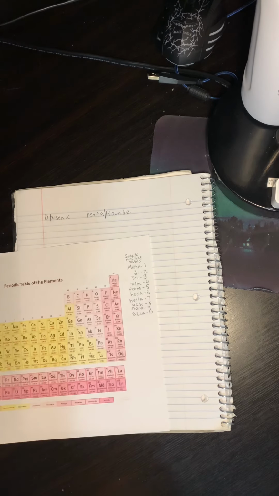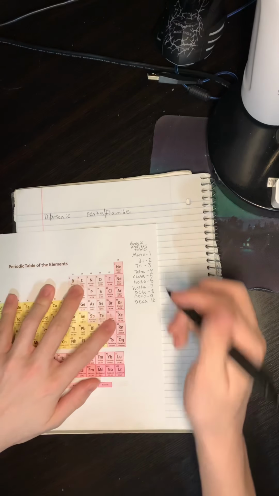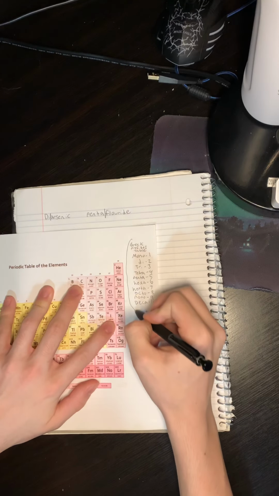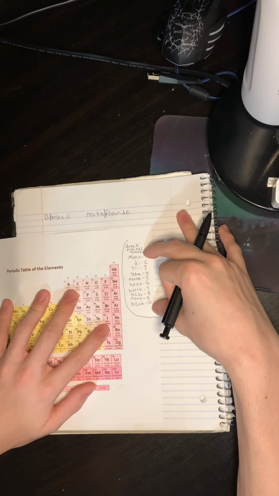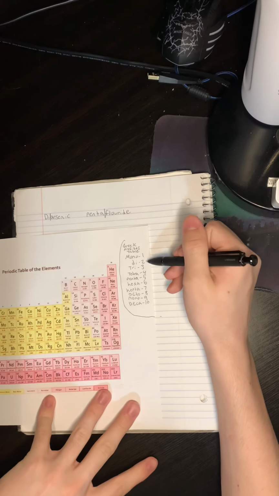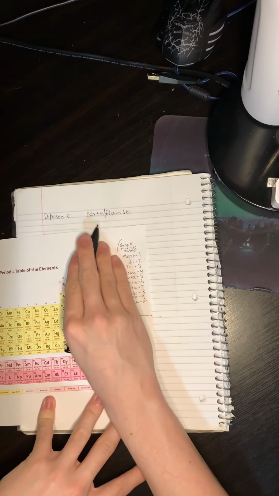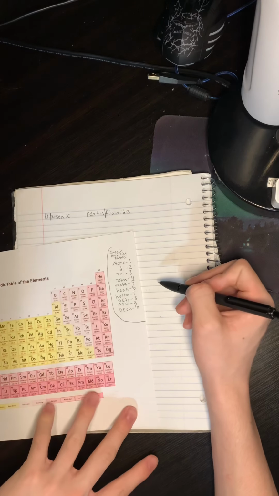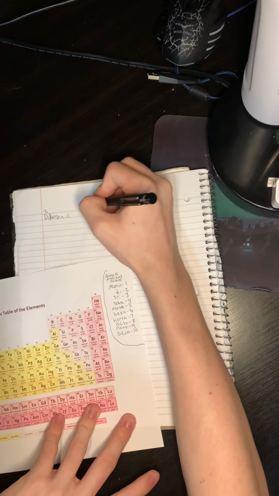With this Greek table that I wrote on the side of the periodic table over here, there's a 1 through 10 table from mono to deca that represents each number. So di being 2 and penta being 5. So just for a note, I'm going to write 2 and 5 here.